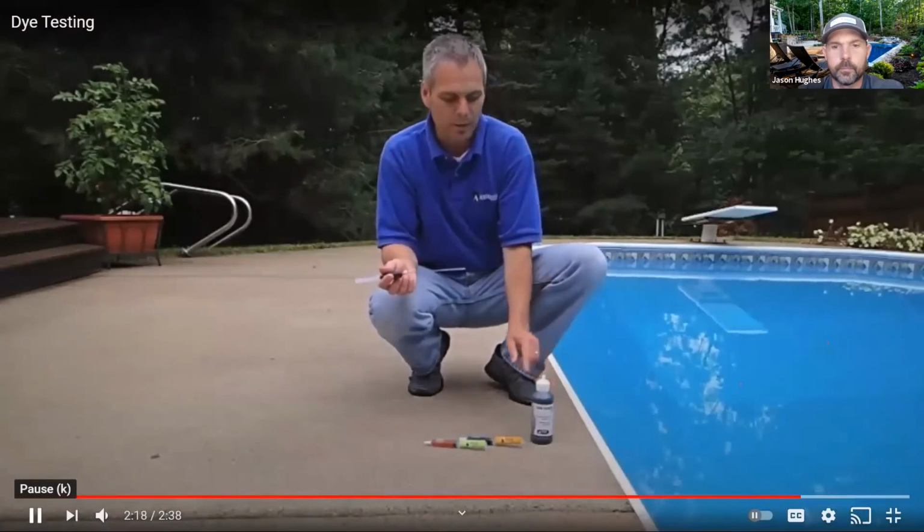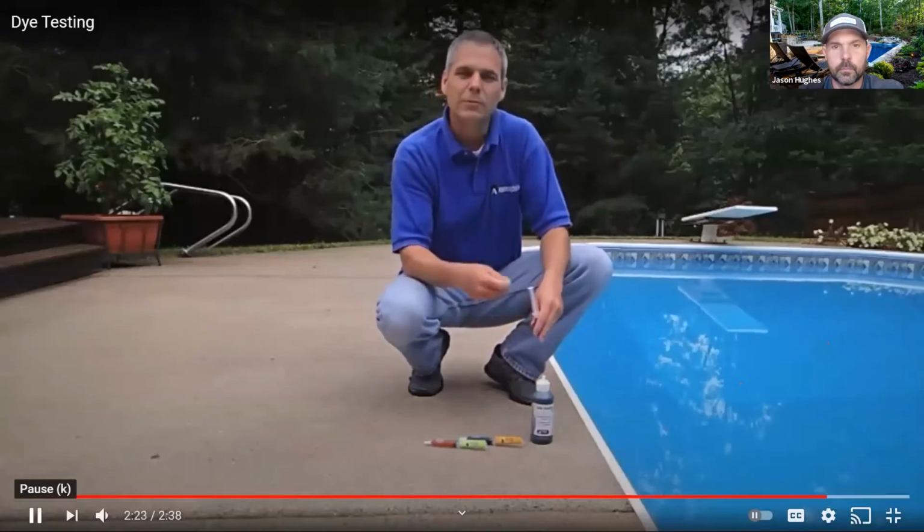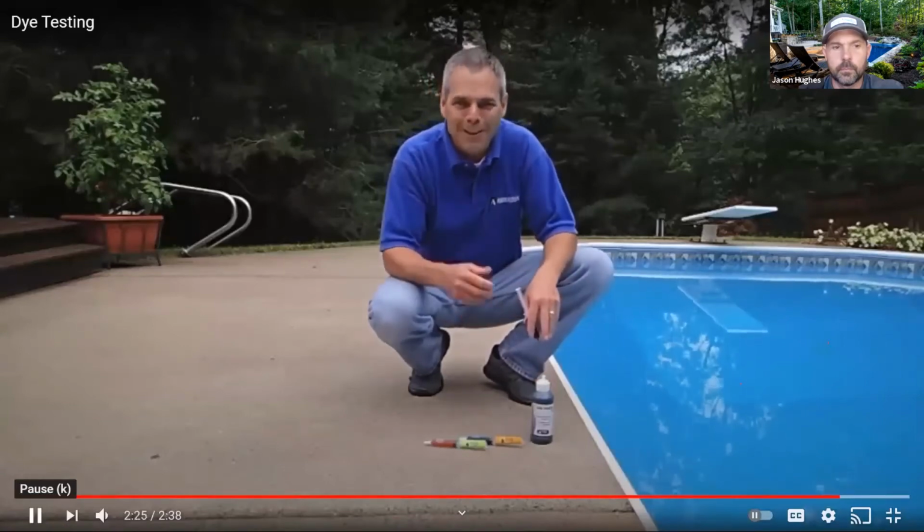Just flip up the flip top lid, and then the nozzle will go right down into the hole. You can easily refill with no spills. Happy leak finding.